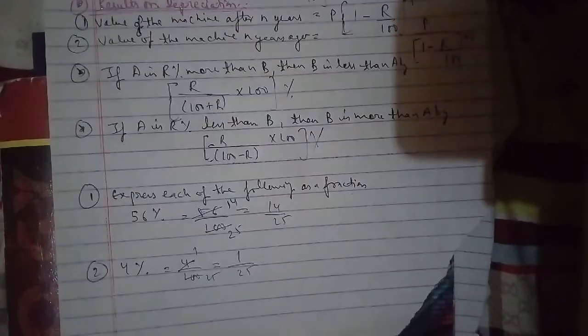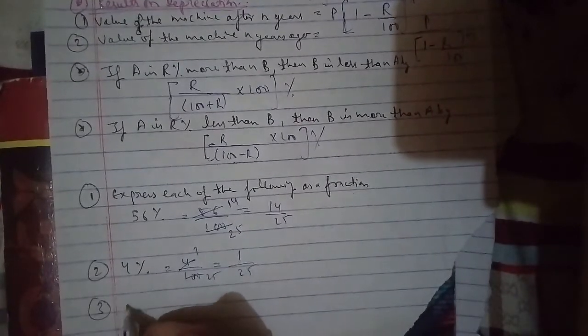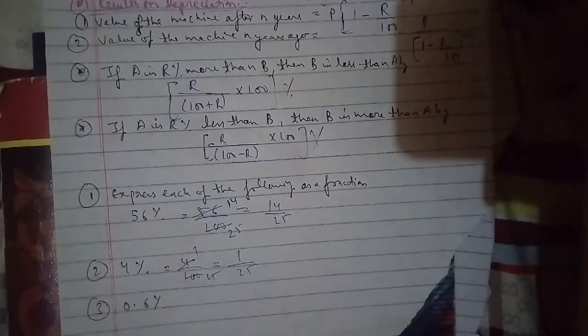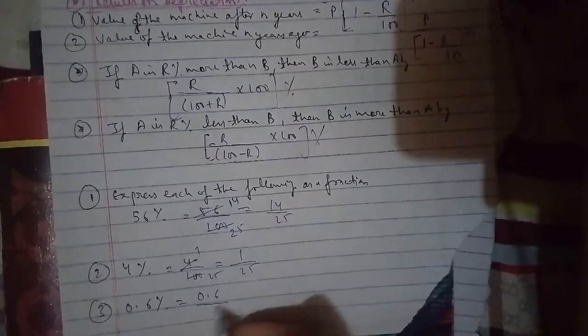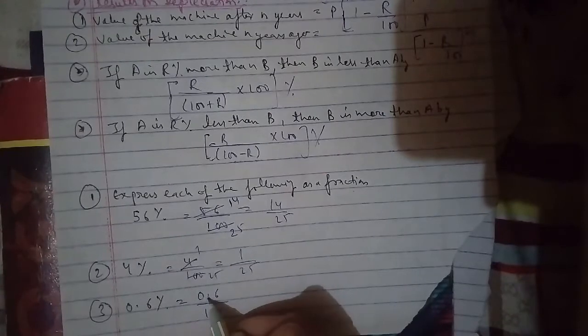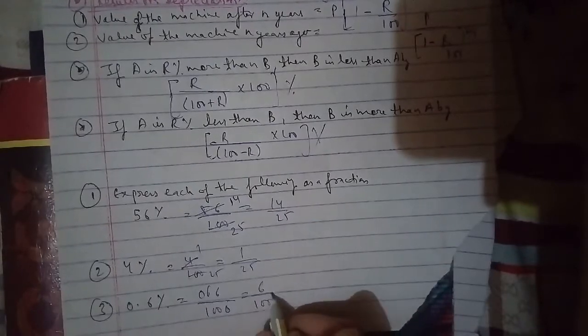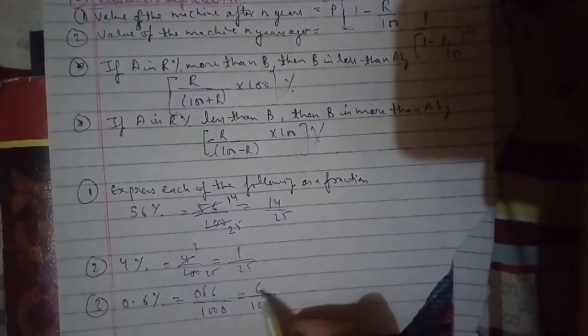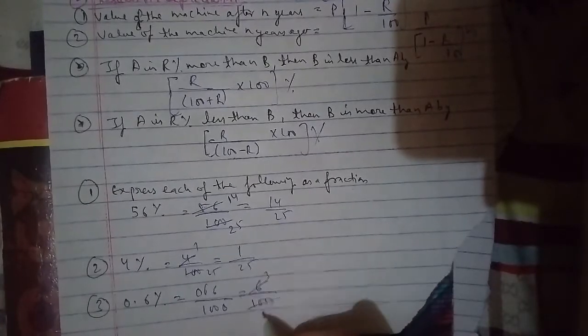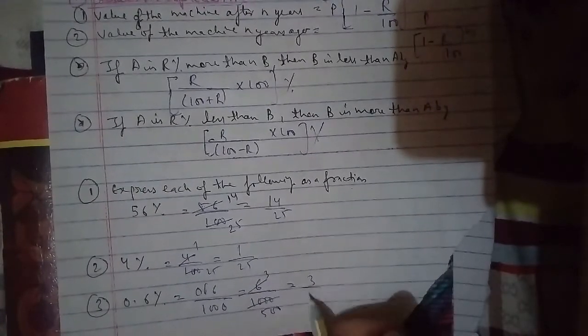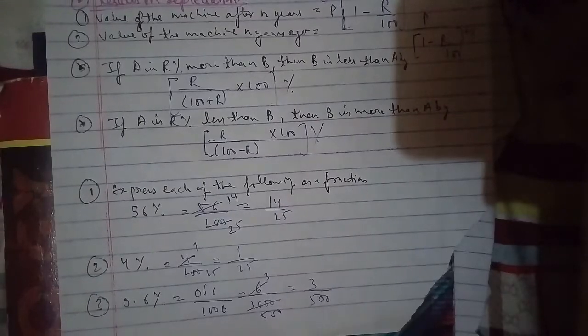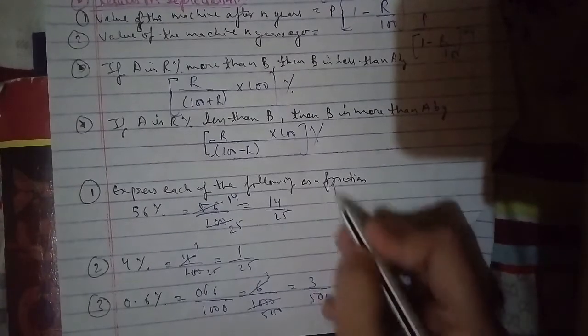Now the fourth question is 0.08%. For that we'll simplify it. 0.08 upon 100. We'll just remove the percent sign and add 2 zeros. Now removing the decimal, 2 more zeros are added. It will be 8 upon 1000 here, and further simplified it is 1 upon 125. We have that as an answer.